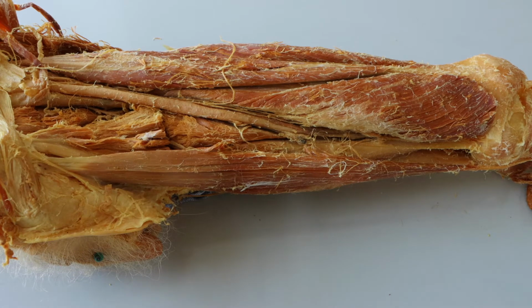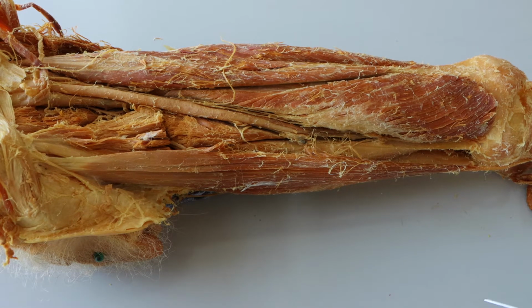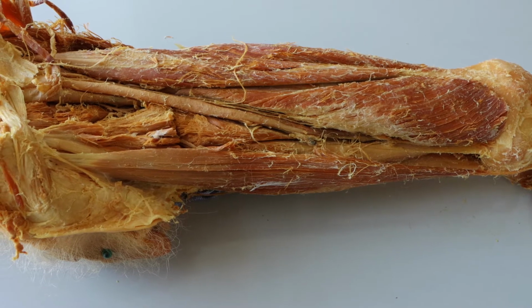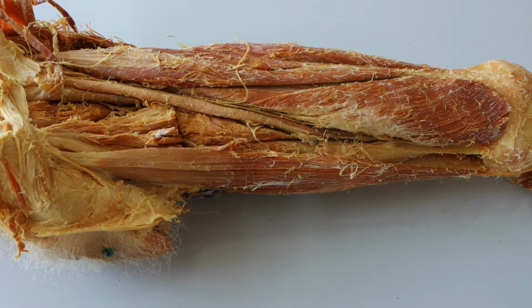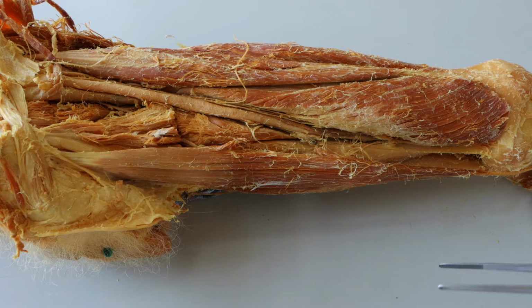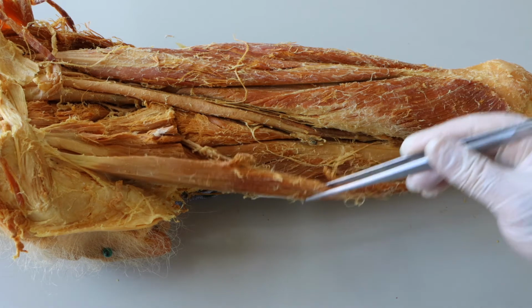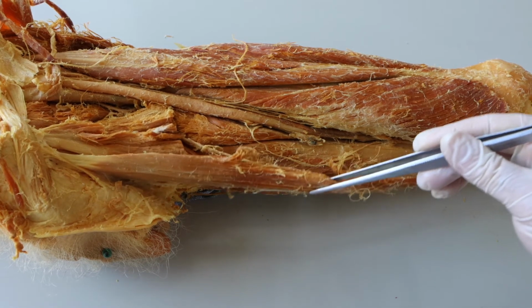Here we have the muscles of the medial compartment of the thigh or femoral region. They are called the adductor group according to their function, because the main function of those muscles is adduction. The first muscle that I'm going to discuss is the gracilis muscle.